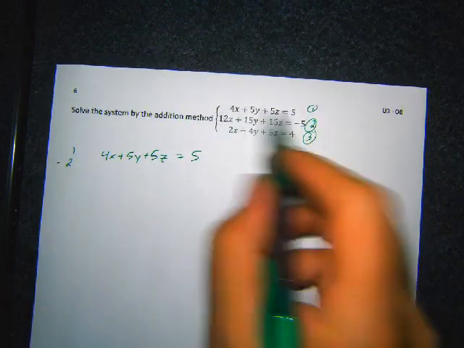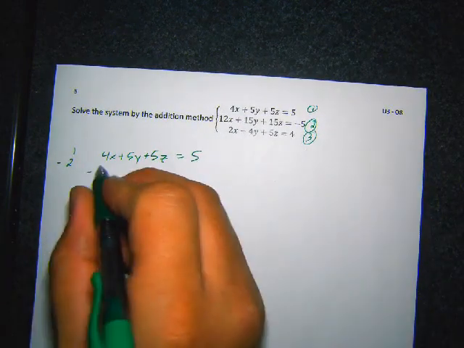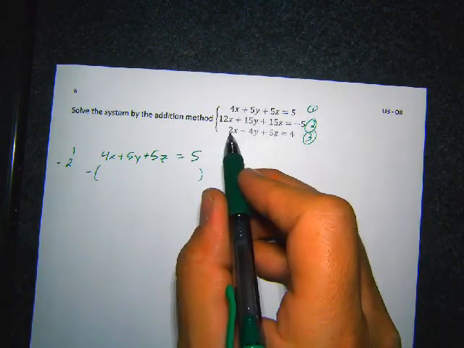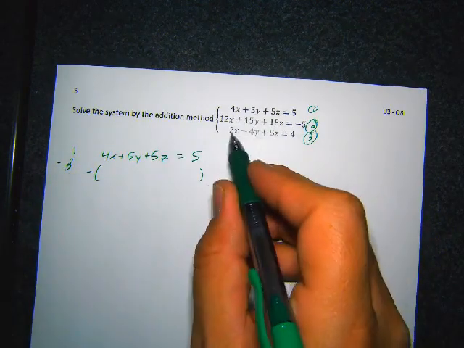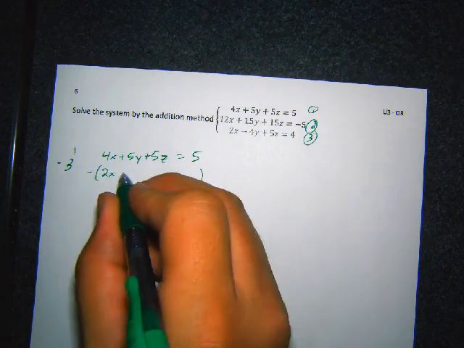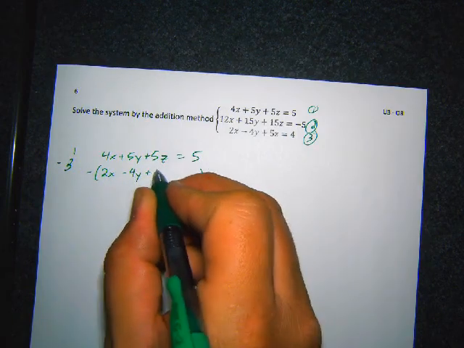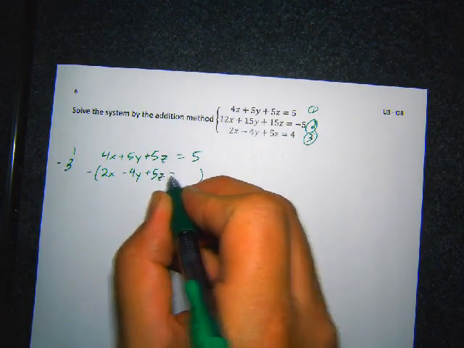So I'm going to leave the first one alone, but I'm going to subtract the other one. Sorry, I said 2. I meant 3. I mean 3. So I'm going to subtract this 2x minus 4y plus 5z equals 4.